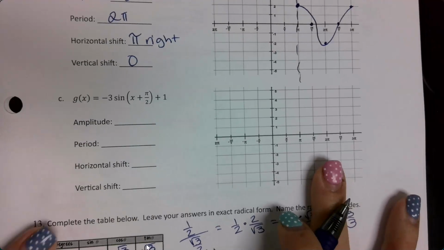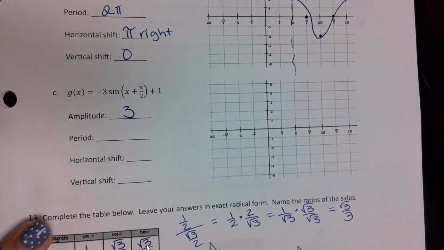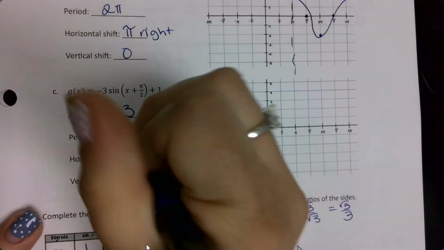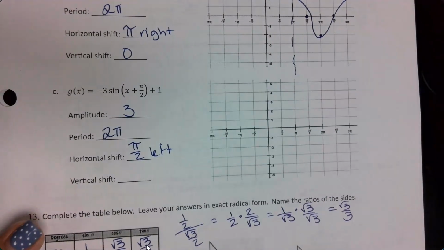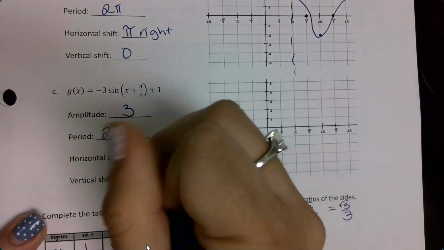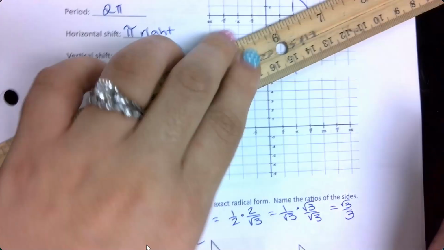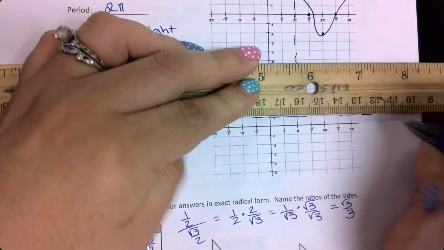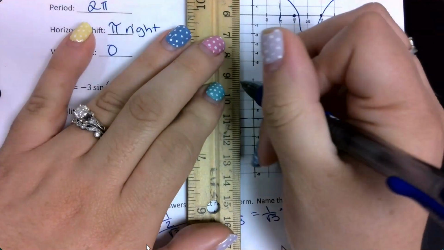On C, you want the positive value for your amplitude, so it's just 3. My period is 2 pi because there's nothing in front of that x. My horizontal shift is pi halves left, opposite the sign, and my vertical shift is 1 up. So I'm going to start by drawing my vertical shift. This is my midline. Then I also went pi halves left, so I'm going to draw a dashed line there to indicate I want to start there.